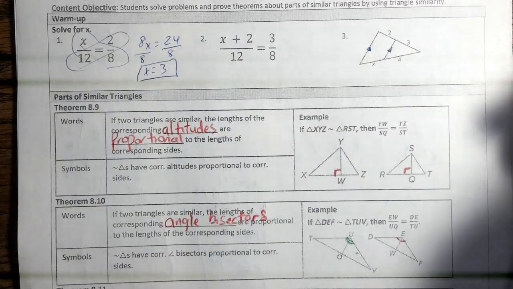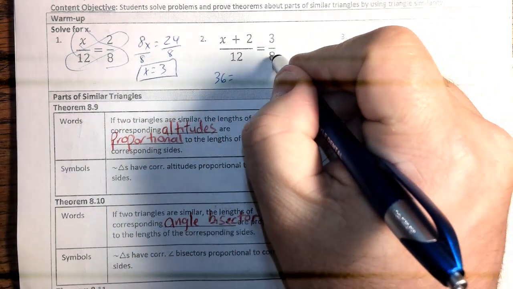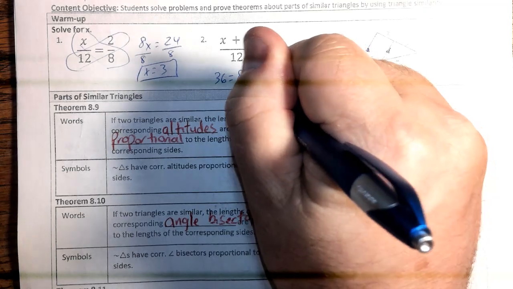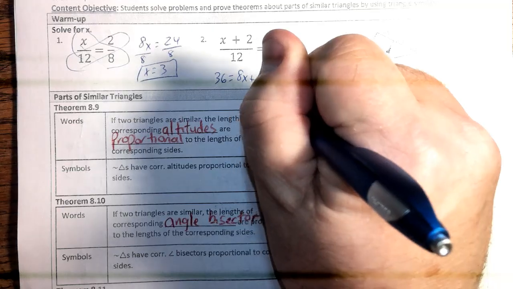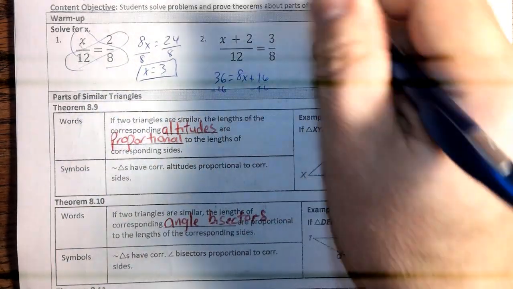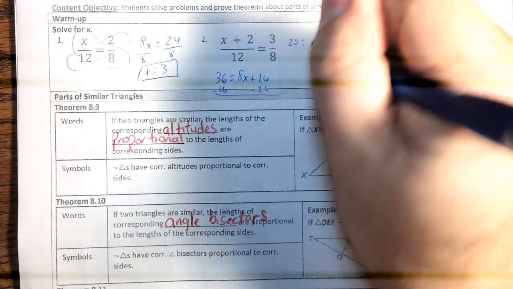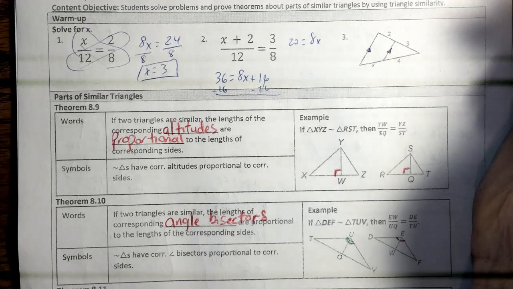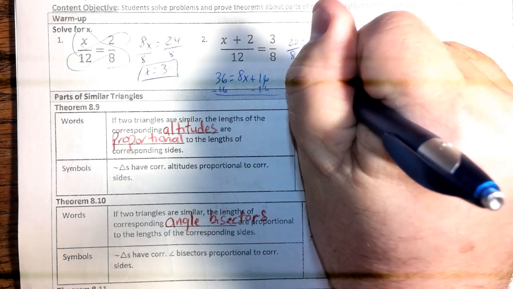All right, I'm going to do the same thing at number 2. 12 and 3 is 36. Then 8 times x plus 2, so 8 times x, 8x, positive plus 2 times 6 makes 16. Subtract 16. I'm going to take it over here. So 36 minus 16 is 20. 8x comes along for the ride, and these guys cancel out. So we got 8x equals 20. Divide both sides by 8. And x is equal to 2.5 here.